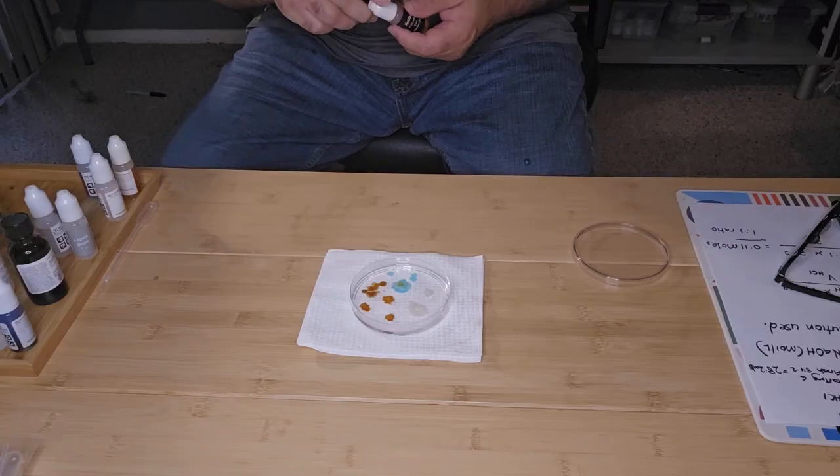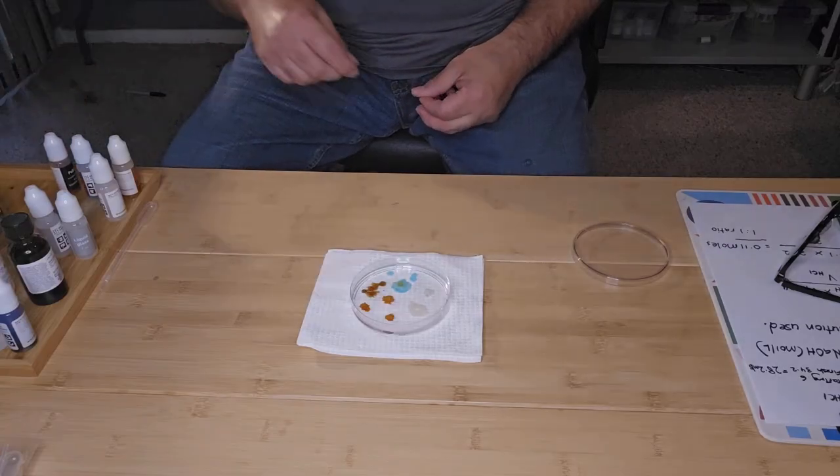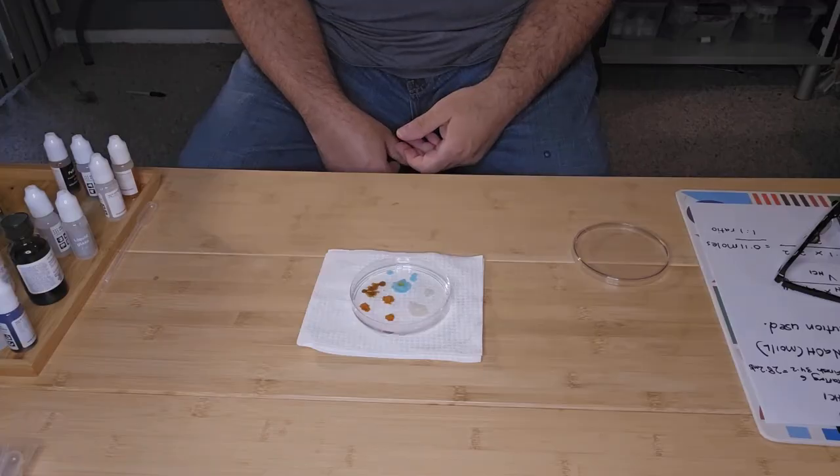And we can already see the silicate formation occurring.